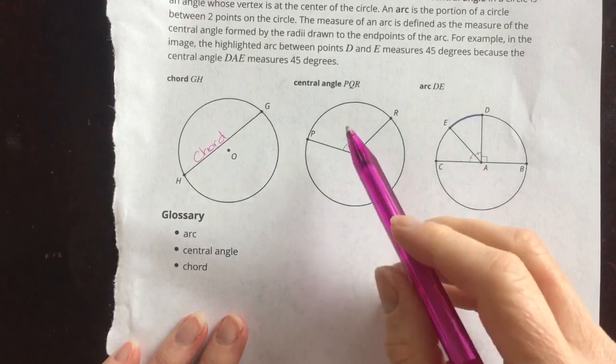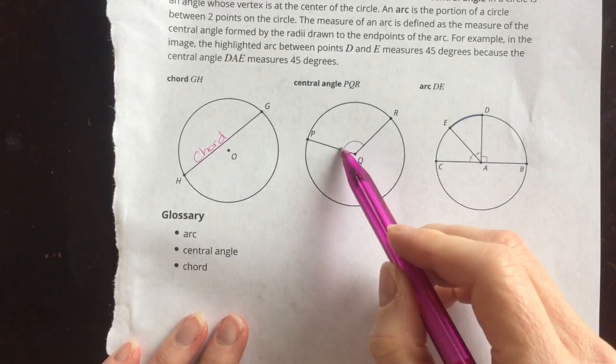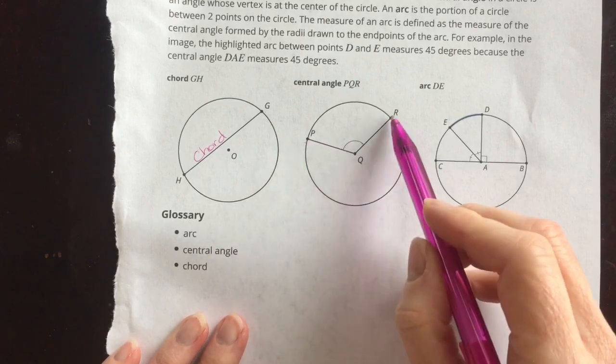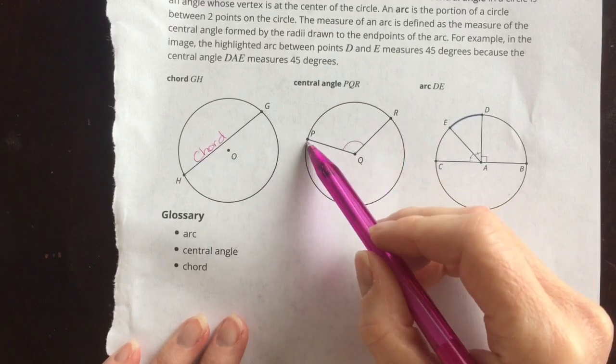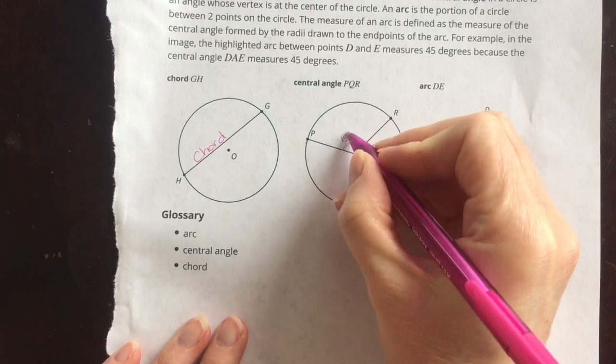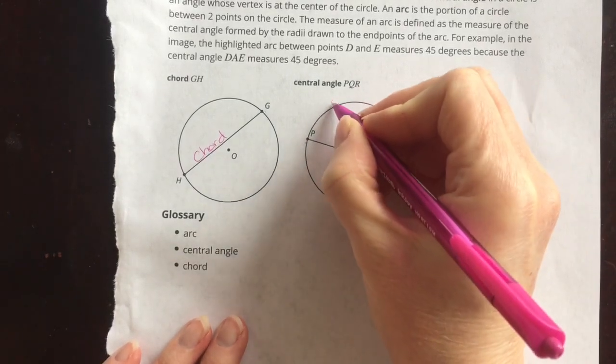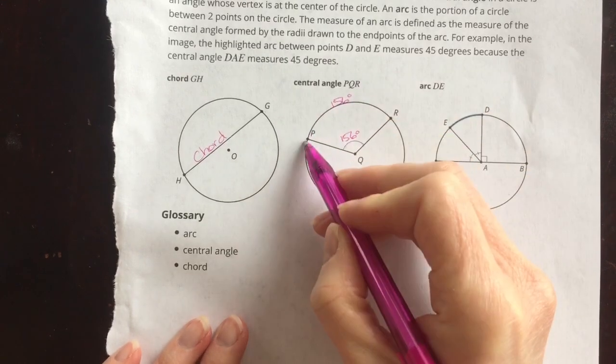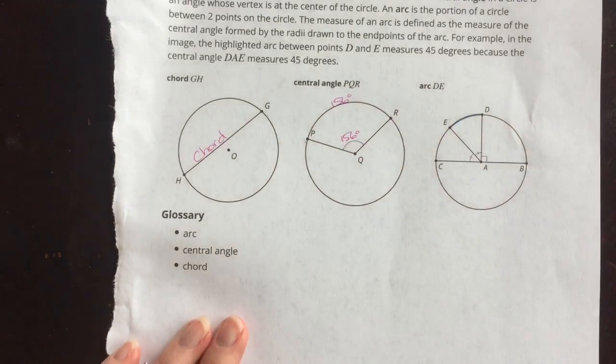We've talked about a central angle today. My central angle in this case would be PQR, and my central angle is congruent to its arc. So if this central angle is 156 degrees, I would know that the arc between P and R is also 156 degrees.